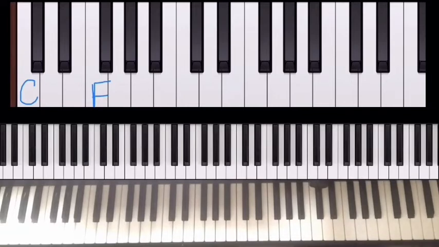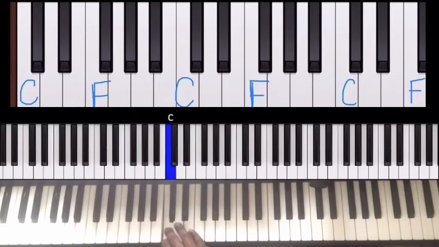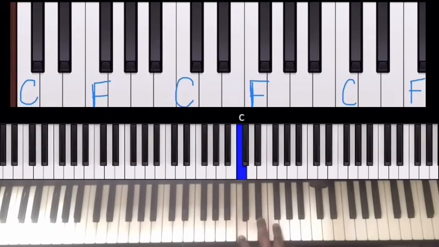Let's find another cat and fish. Two black notes first, cat, and then fish. Another two black notes, cat. Now you won't see this fish because you won't see the other black notes. So you've got cat, fish, fish. On the piano, beginning of the two black notes, cat. Beginning of the three black notes, fish. Beginning of the two black notes, cat. Beginning of the three black notes, fish.